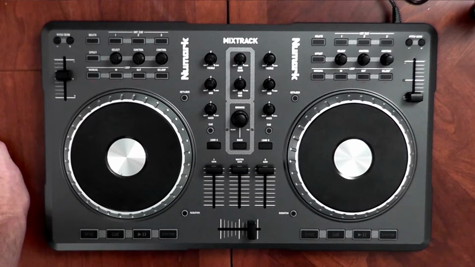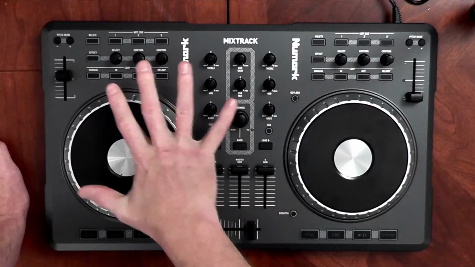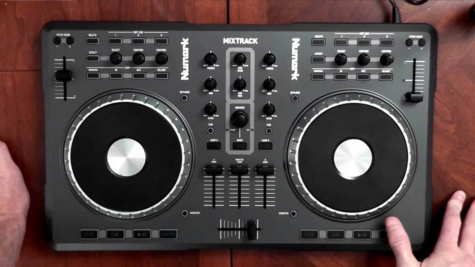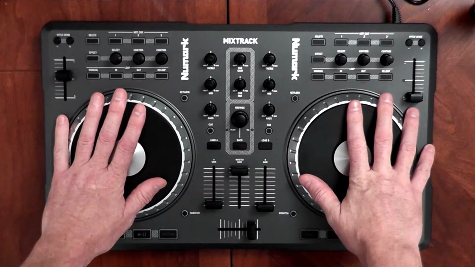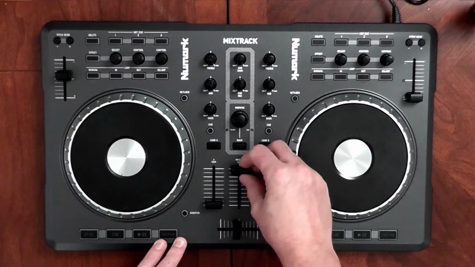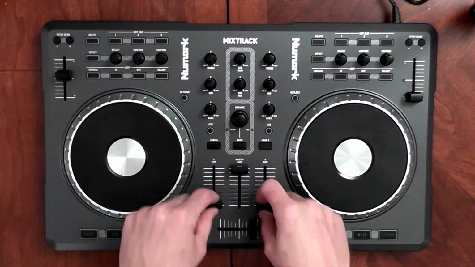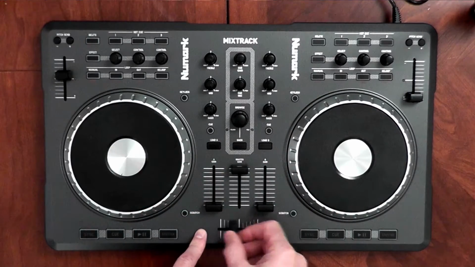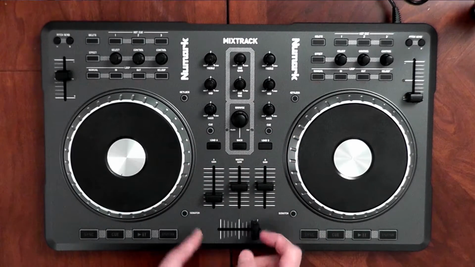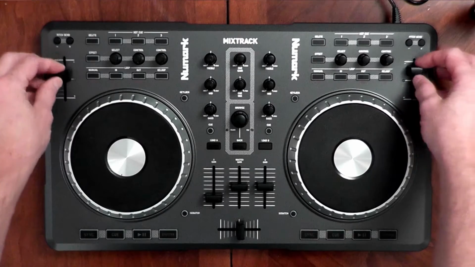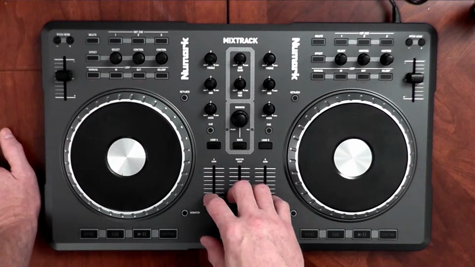So with a package like Traktor or Virtual DJ, it does function very much like a traditional audio mixer. You've got your channel gains for the left and right channel, crossfader, you've got a master gain for the overall effect. And I should mention this crossfader is actually a different type of fader than the other three, because this one is a lot faster to move. All the other faders on this have a little bit more resistance on them.